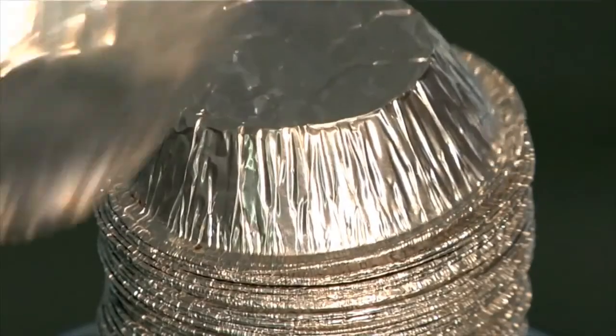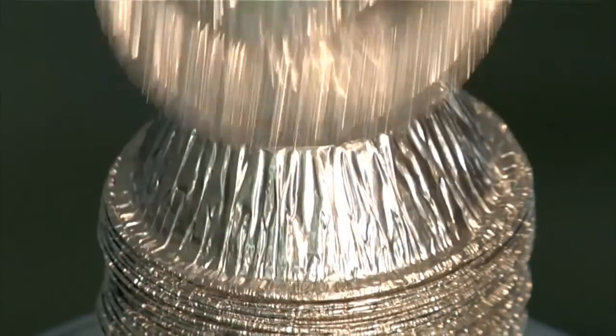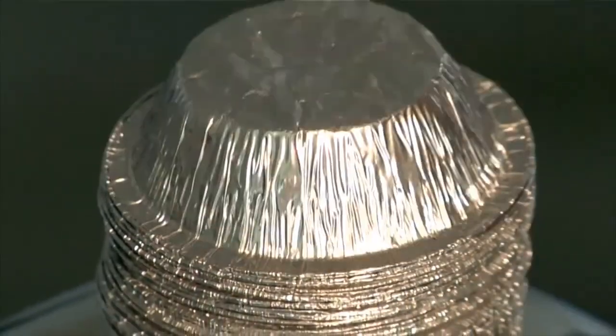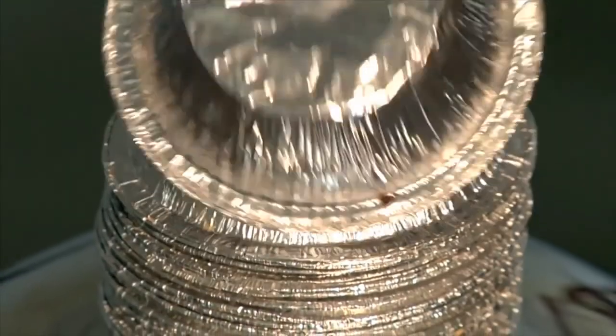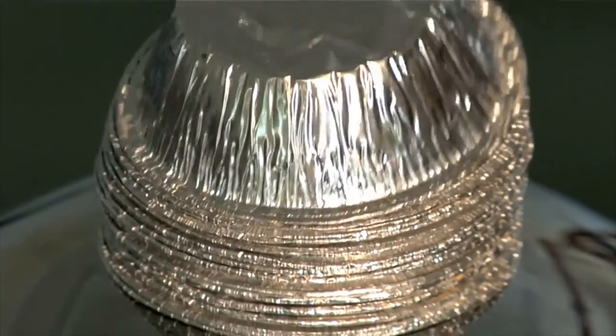The Van de Graaff generator is charging the dome with electrons, and they spread out across the dome. Because the cake tins are metallic, the electrons also move onto the cake tins. The tins become negatively charged, and so they repel each other.